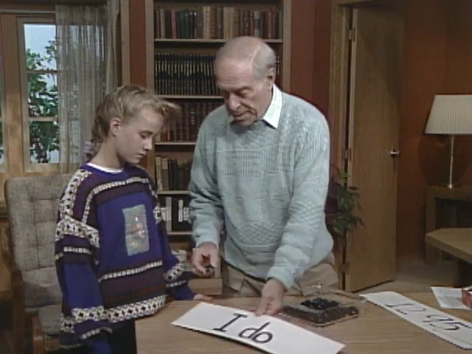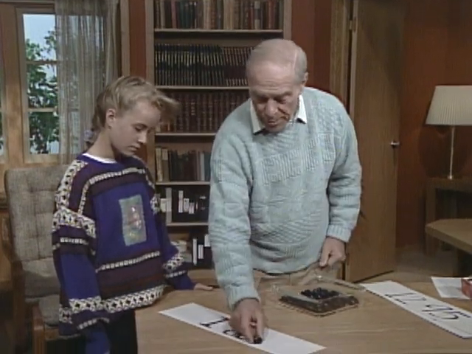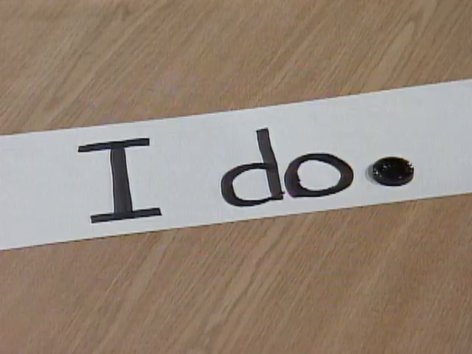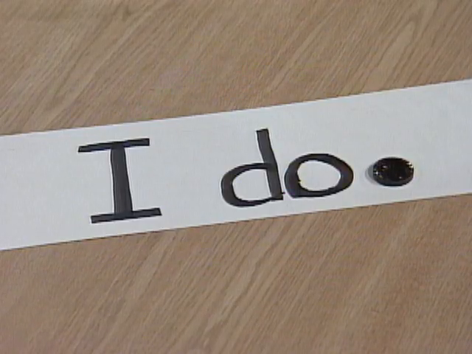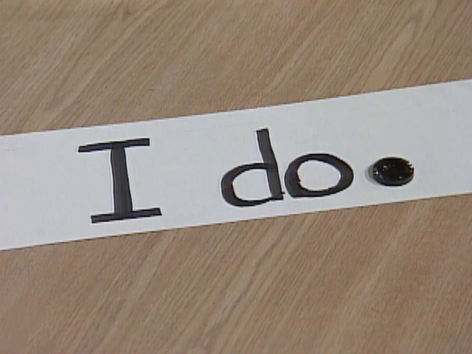For example, if I put it there, what is the meaning of the bit? It's a period. And it means? The end of a sentence. The end of something, right? Yes. Okay, so you take up the bit.